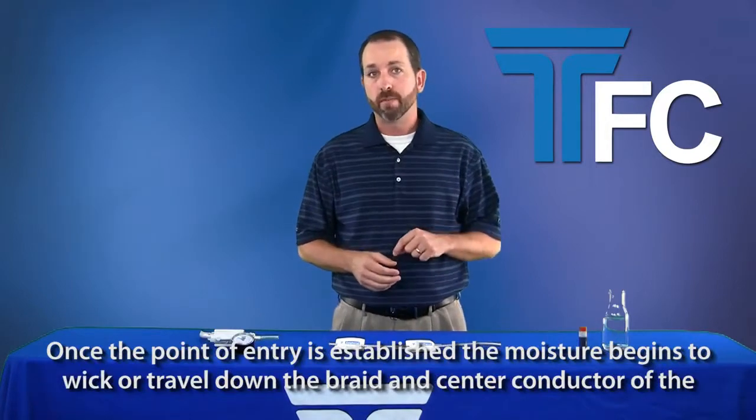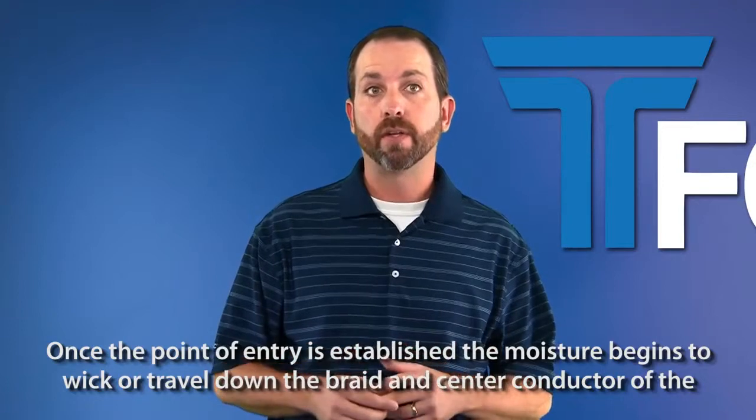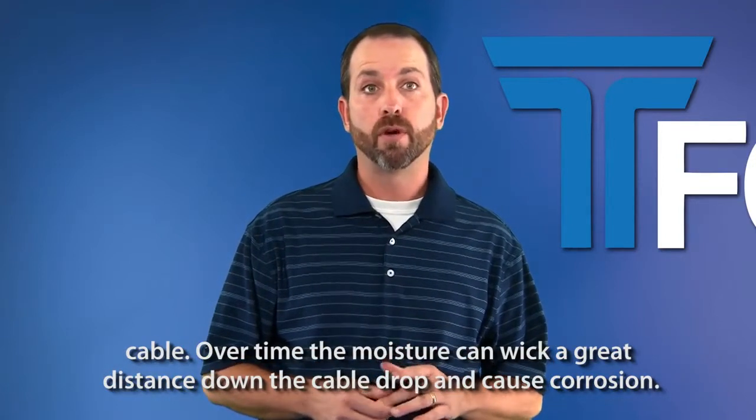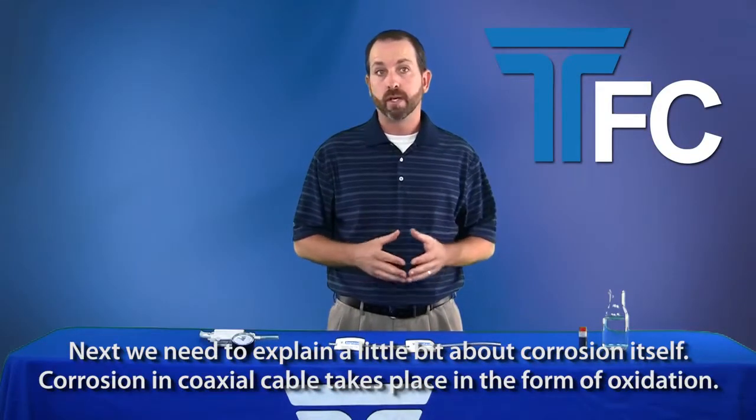Once the point of entry is established, the moisture begins to wick or travel down the braid and center conductor of the cable. Over time, the moisture can wick a great distance down the length of the cable drop and cause corrosion. Next, we need to explain a little bit about corrosion itself.